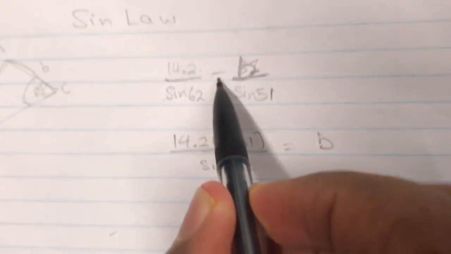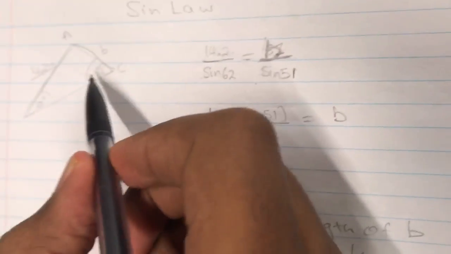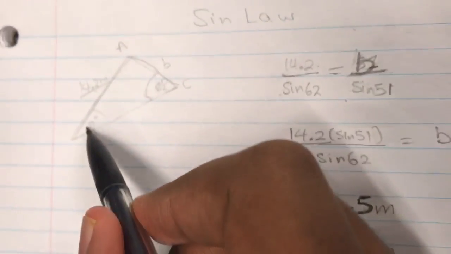Then we do an equal sign and put a b and put the sine 50 under it. We are doing that because the sine 62 is directly across the 14.2 meters in length, and we don't know what's directly across the 51 degrees, and we don't know what the length is.